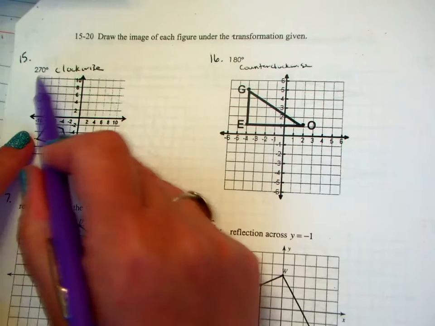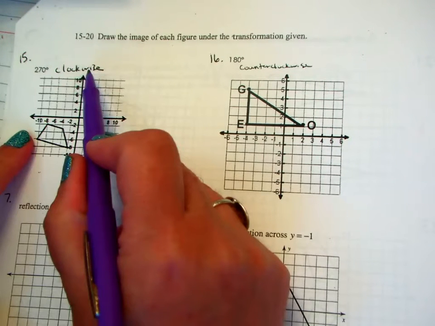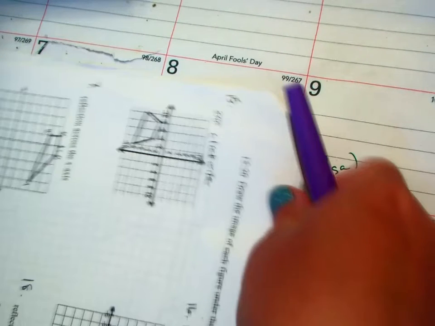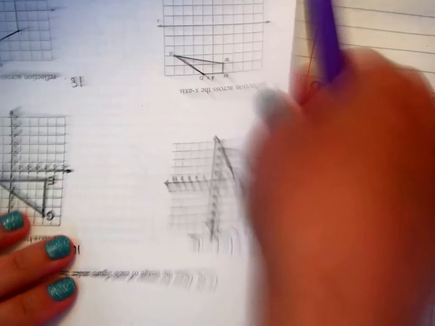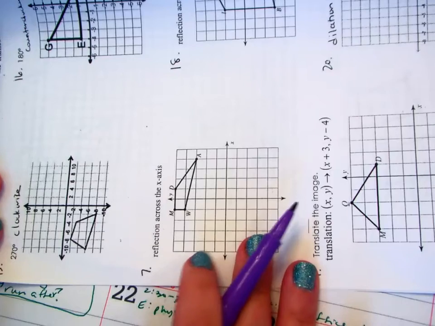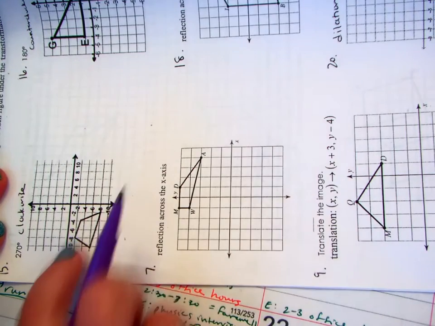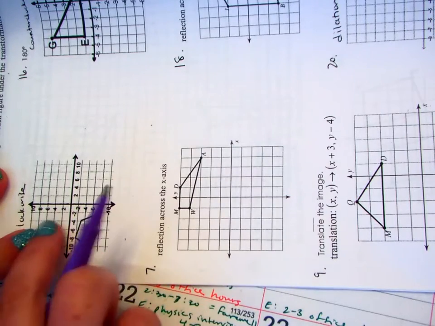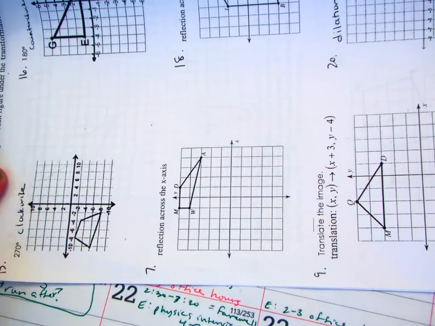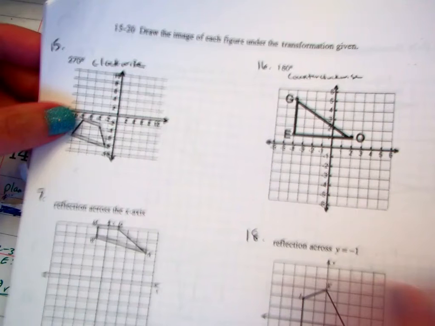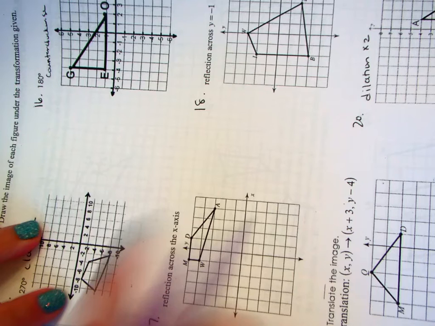So this says 270 degrees clockwise, so I'm going to turn this 90, 180, sorry about that, and 270. And I could have just gone 90 degrees counterclockwise, which I probably should have, because that would have made it a lot easier. So here it is over in this quadrant, which is 270 degrees clockwise. If I were just to have done 90 counter, that probably would have been smarter. It's going to be right here.